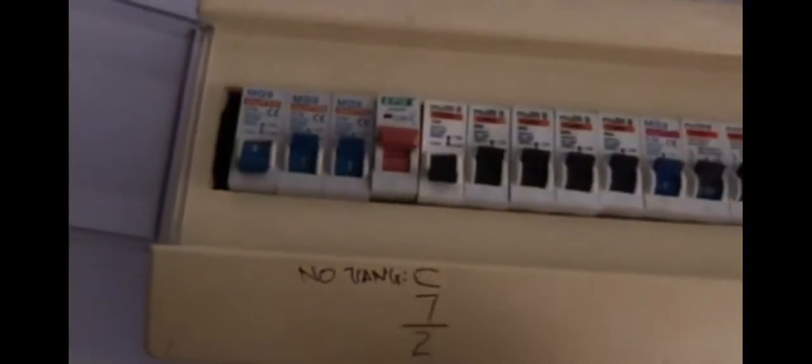So then I will be turning it on once again. So the lights are on. So that's all for me.